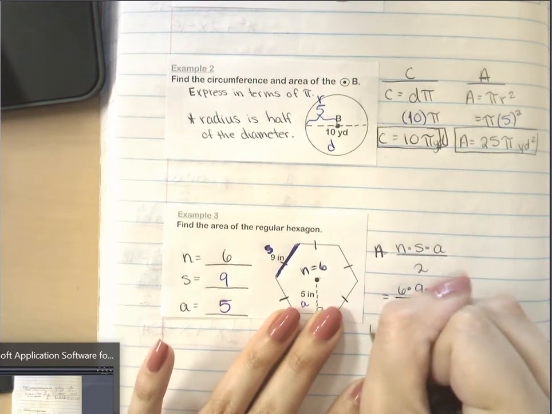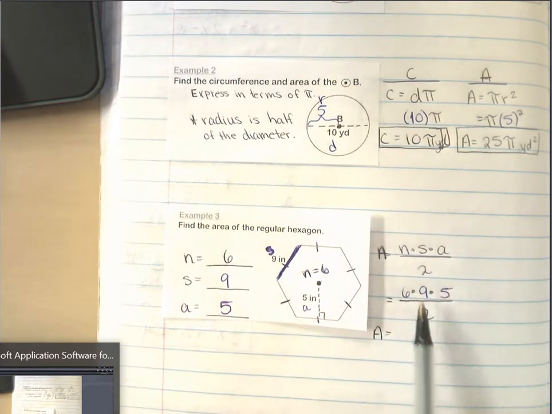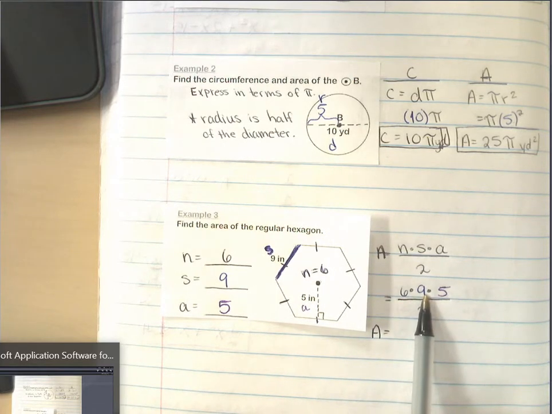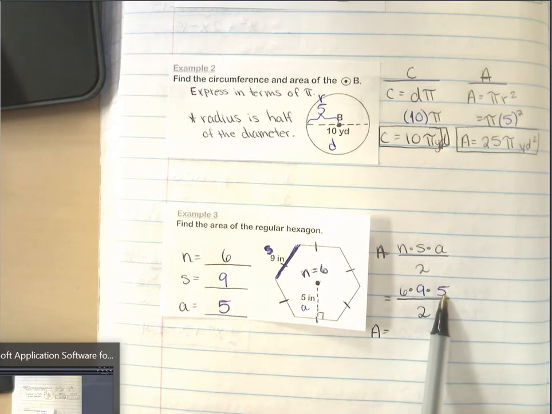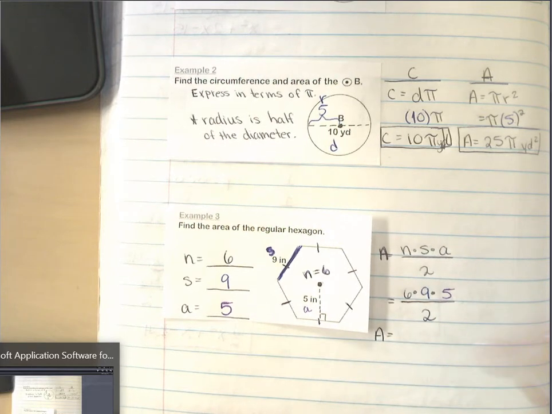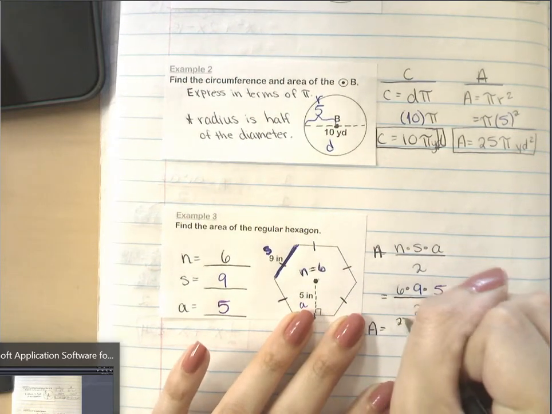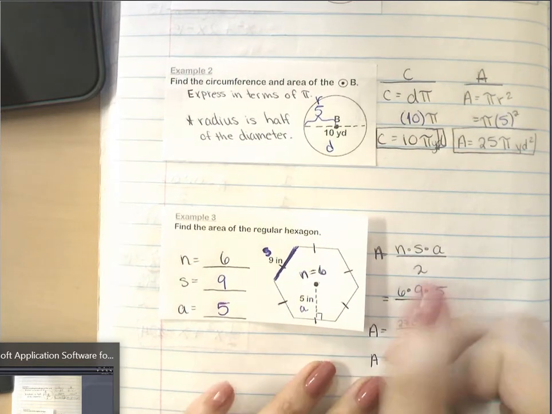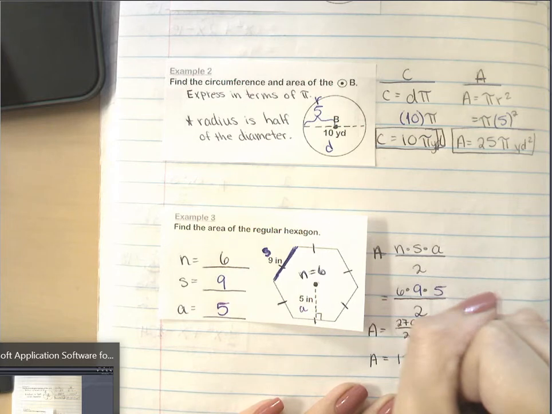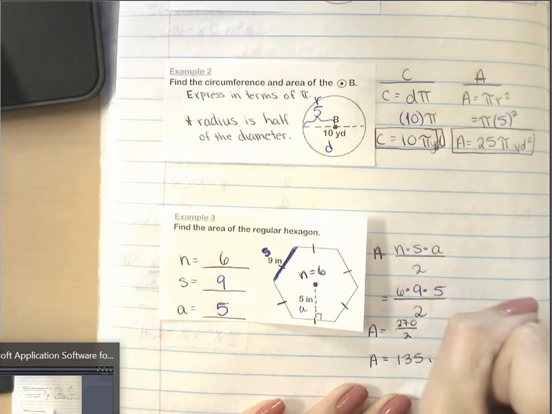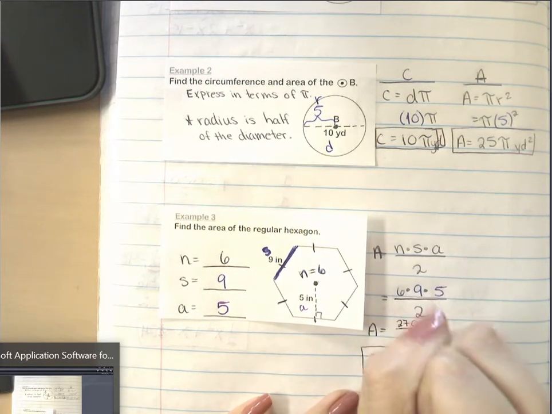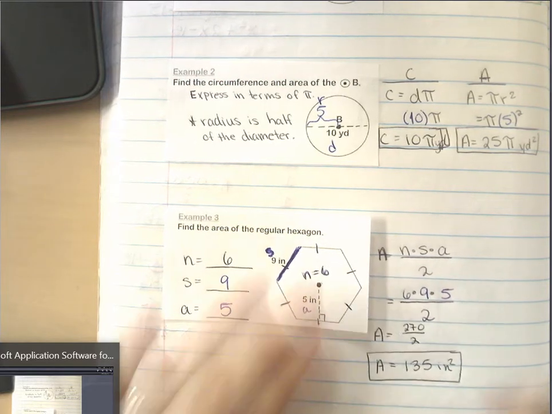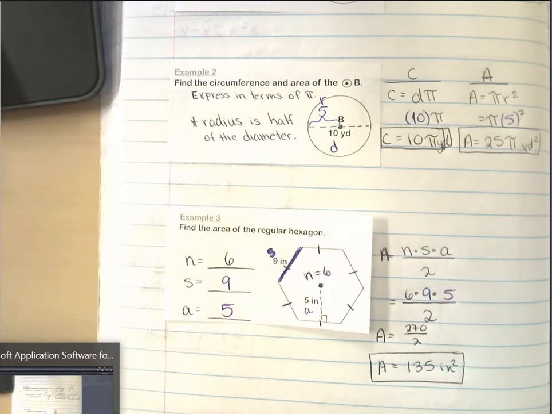So then my area equals, I'm going to do 6 times 9, that's 54, and then times 5 is 270, and then divide by 2. So my area equals 135 inches squared. So this is my answer. Area equals 135 inches squared. Easy one, all the information was given.